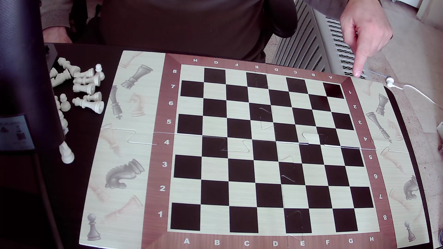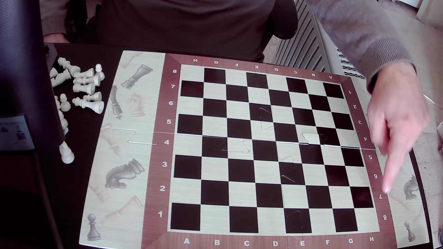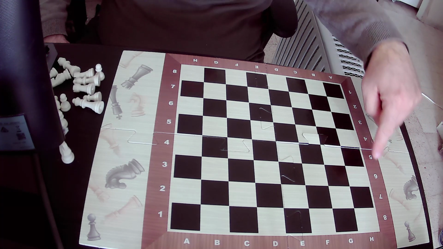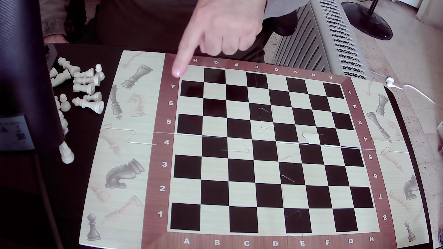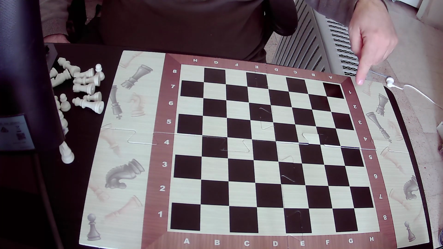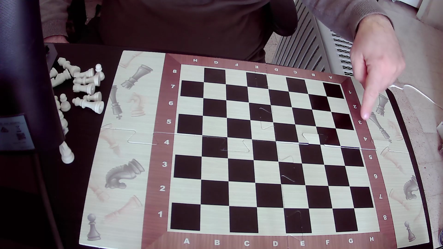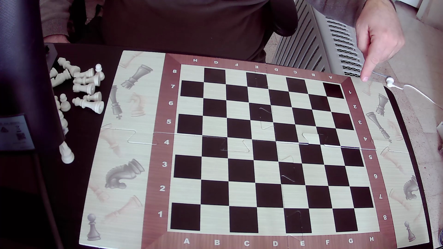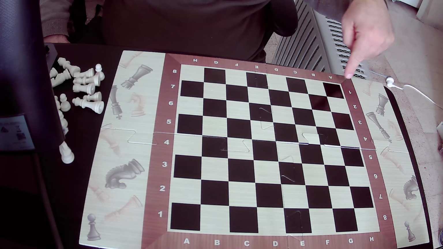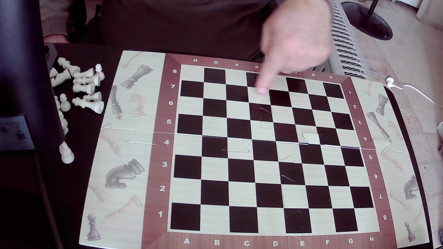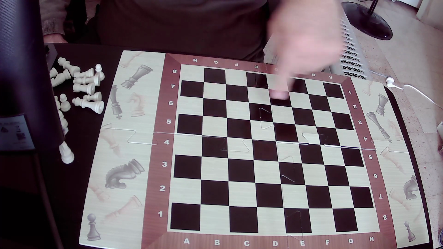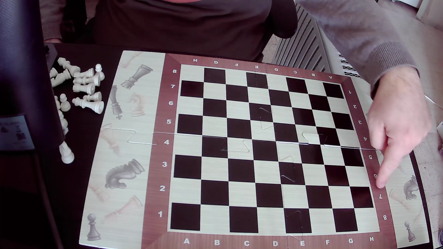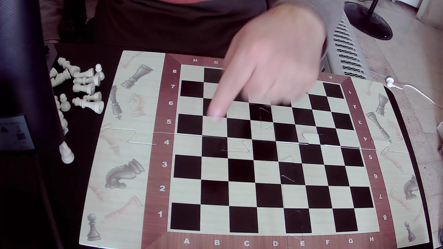We will relate only to the numbers on the left side of the board. So the rows are row 1, 2, 3, 4, 5, 6, 7 and 8.